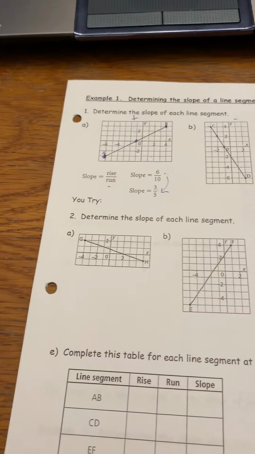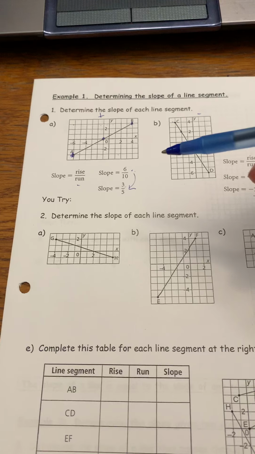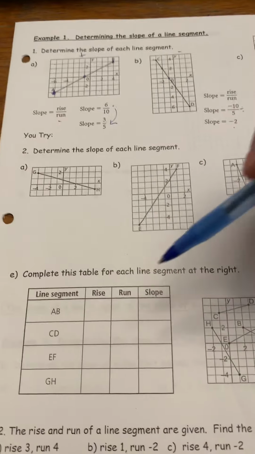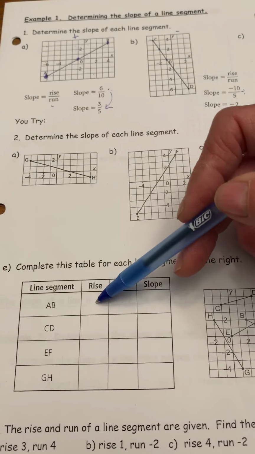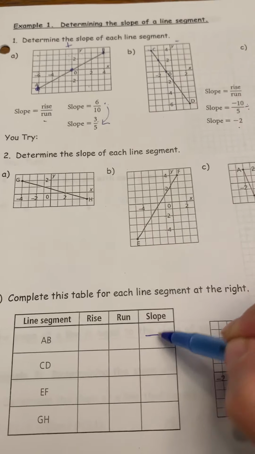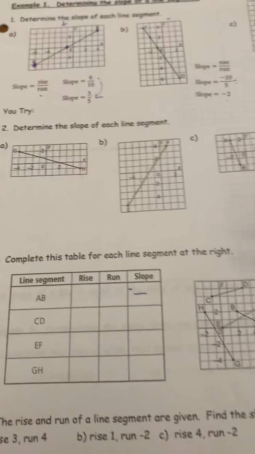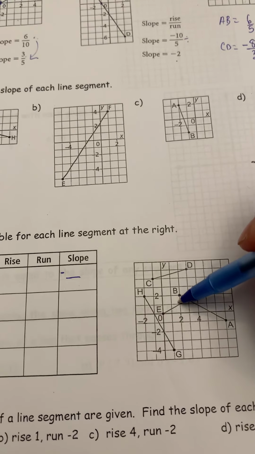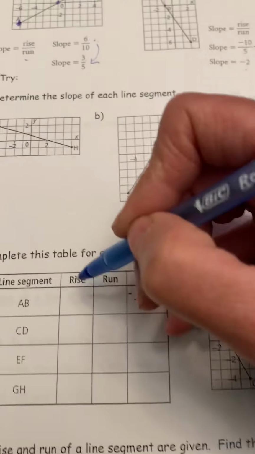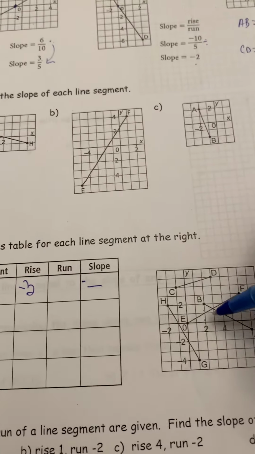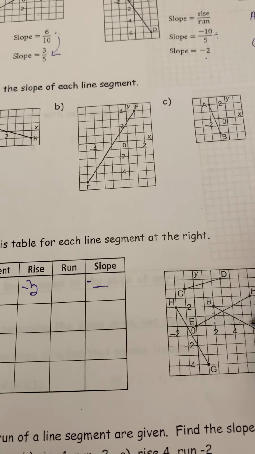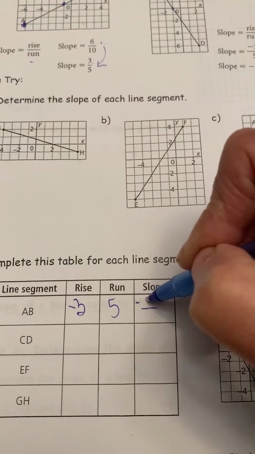Okay, so I'm going to post my notes, so you're going to do the you tries here. So here it's just asking to put your rise first, your run, and then you do your slope afterwards. So let's just do one together. AB is a negative sloping line. Sorry, my dog's barking. Down 1, 2, 3. So our rise was -3, and our run was 1, 2, 3, 4, 5. So what's our slope? -3/5.